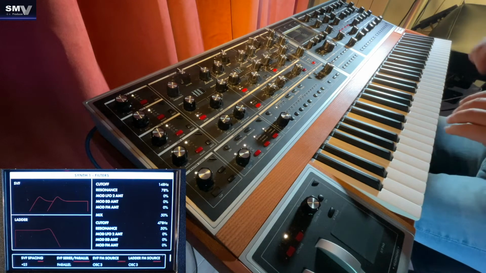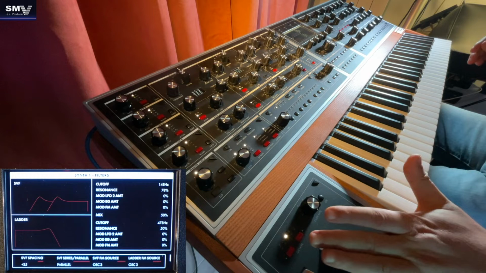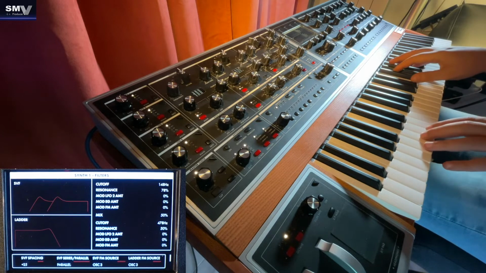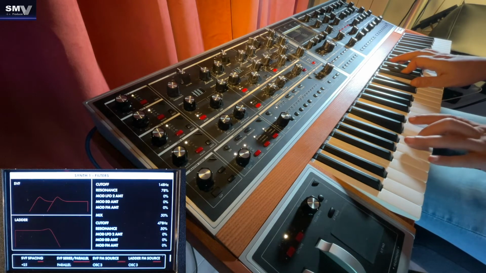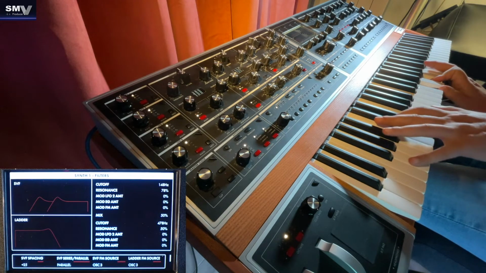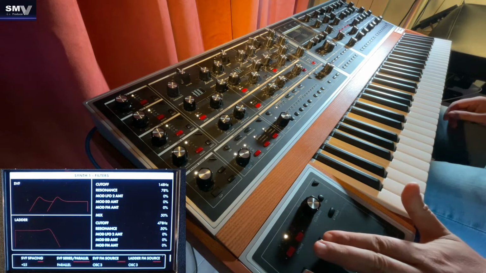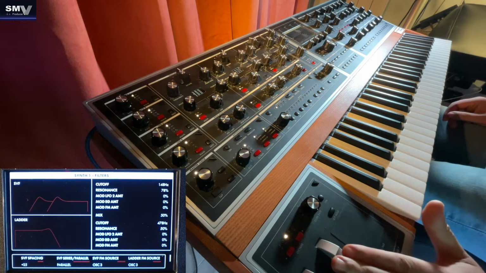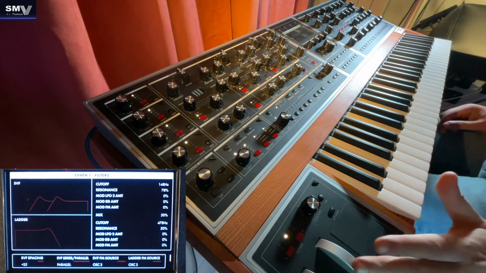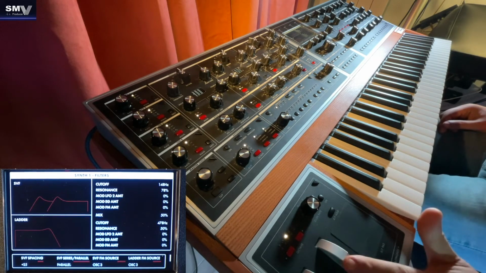So we will hear again. Of course, you can control the modulation applied by the LFO2 with the wheel.